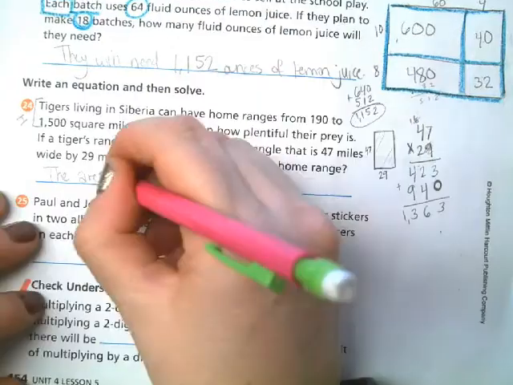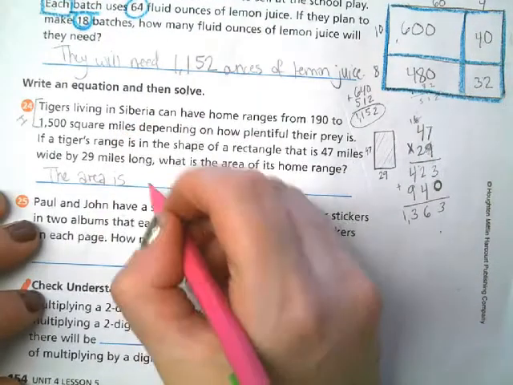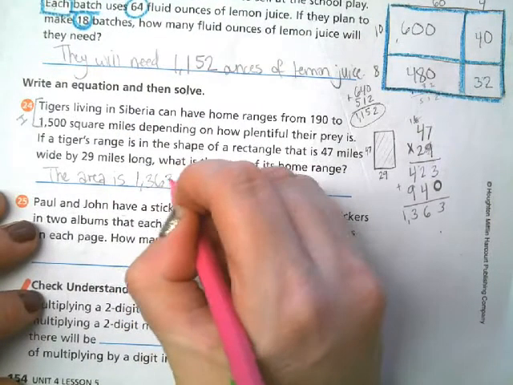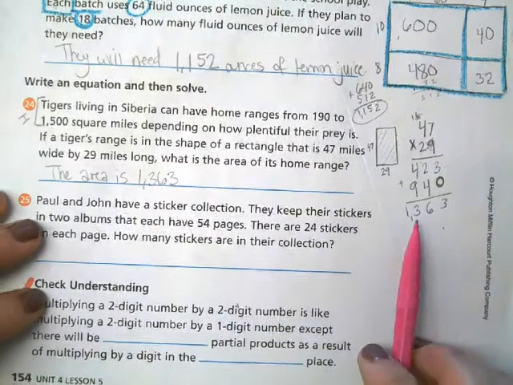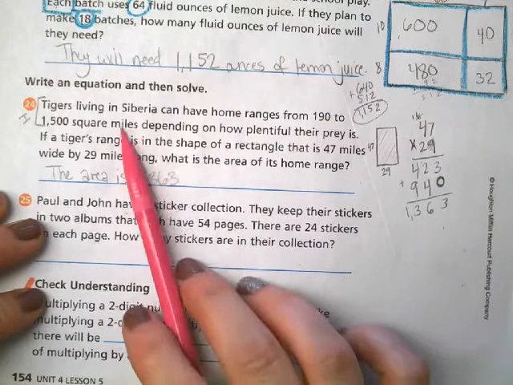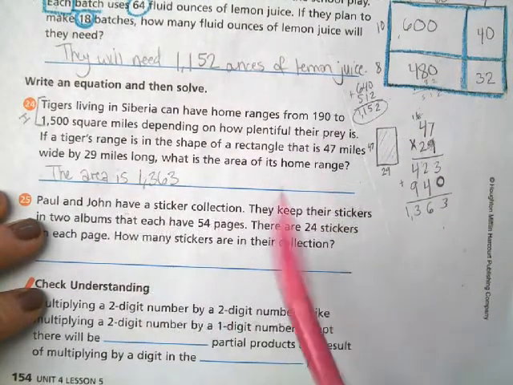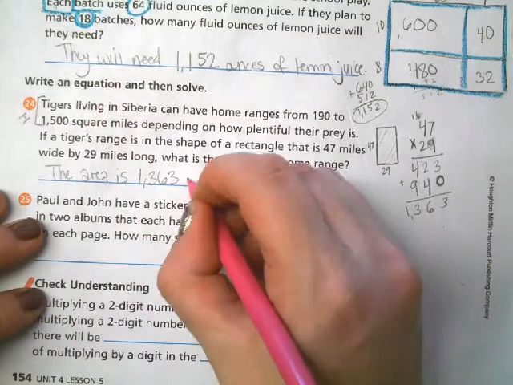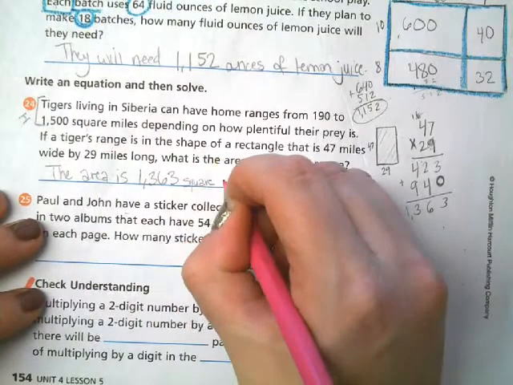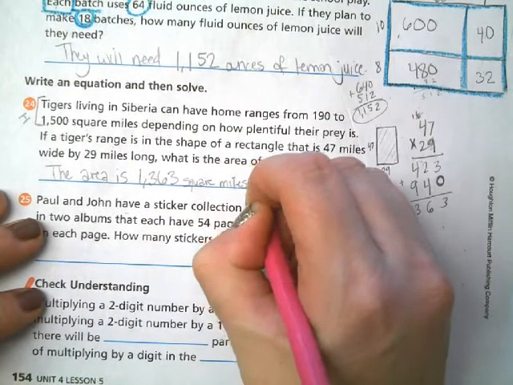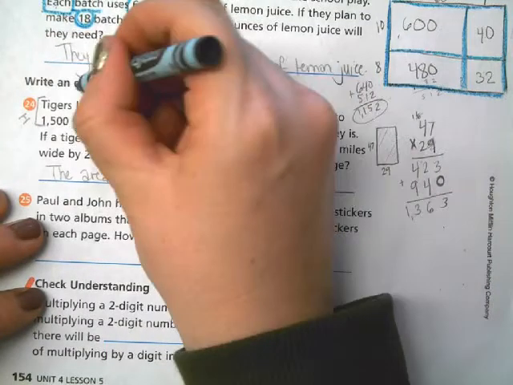So, what is the area of its home range? The area is 1,363, but it's an area, so there has to be a unit of measurement. And this is miles by miles, so it would be square miles.